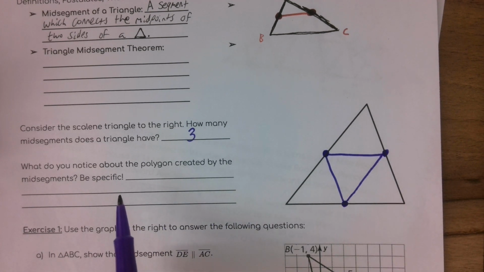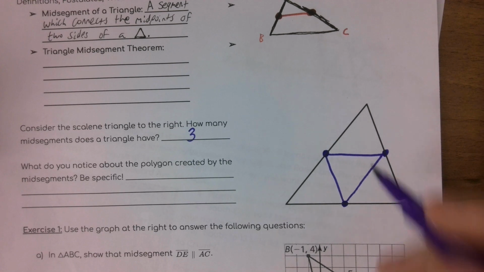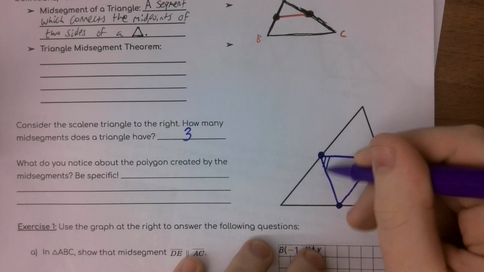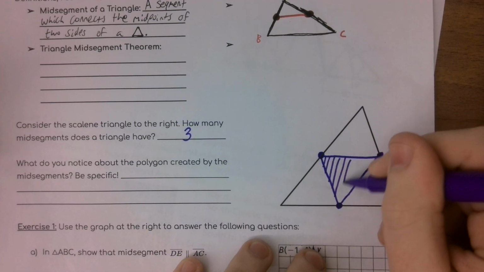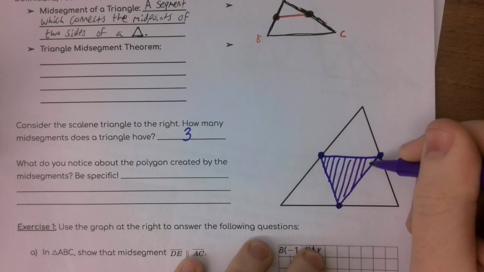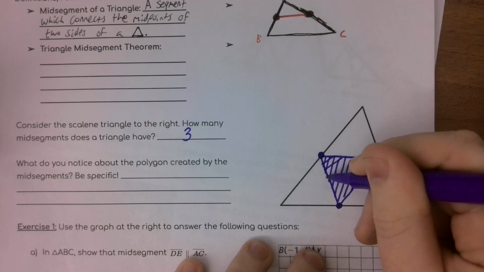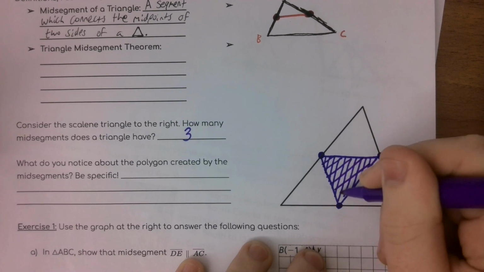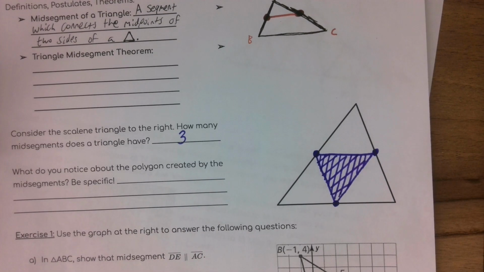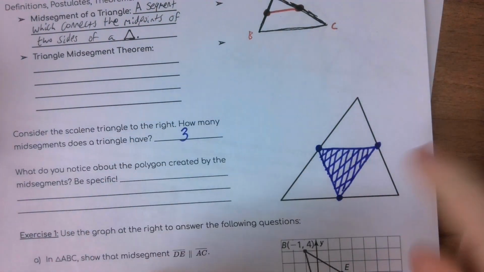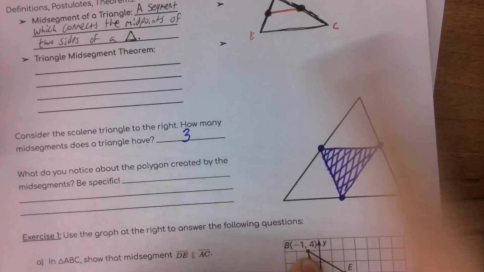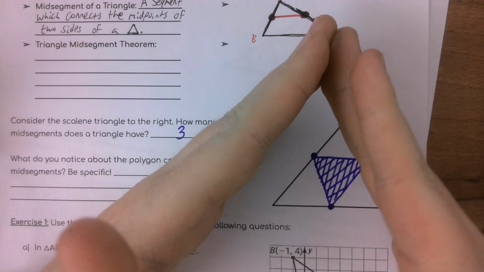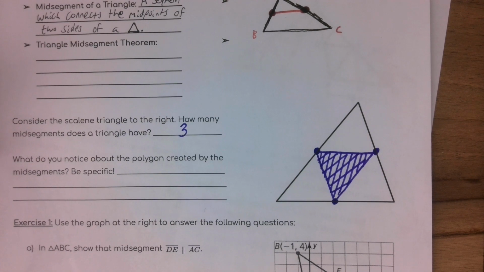The question now becomes, what do we notice about this shape created by the midsegments? I'm going to shade it in. You don't need to, but I'm going to shade it in so we can take a look and really see what this shape is. Well, it's definitely a triangle. That's one thing, but we want to be specific about it. Well, those of you who are observant may have noticed. Here's our original scalene triangle. It sort of looks like it's skewed off to the right-hand side.